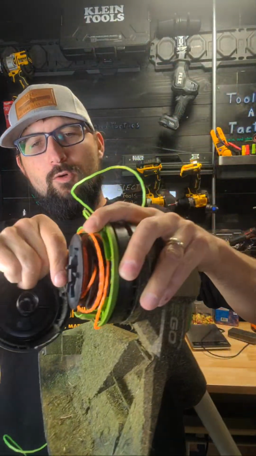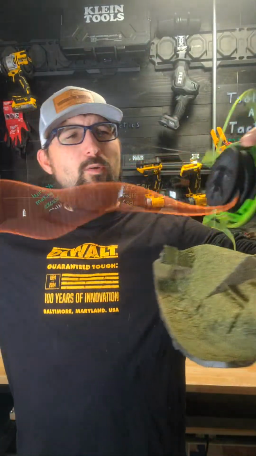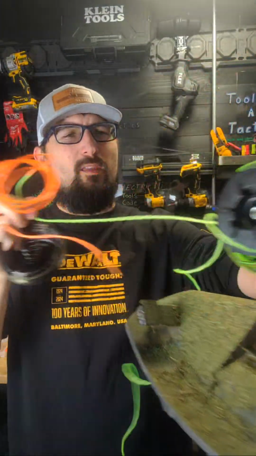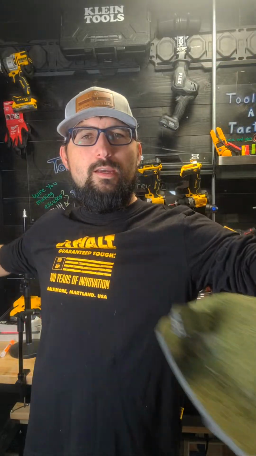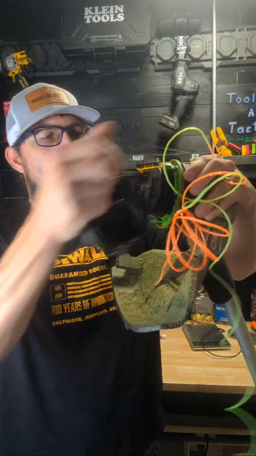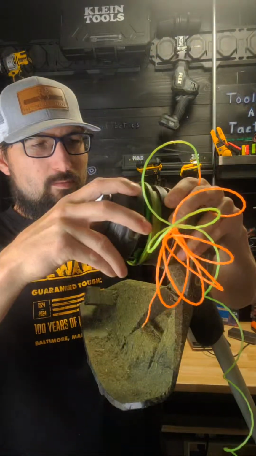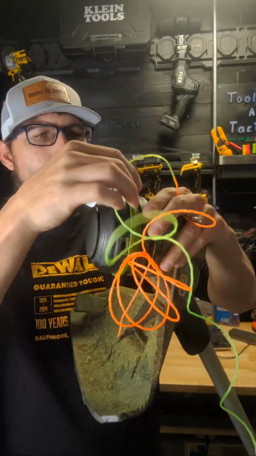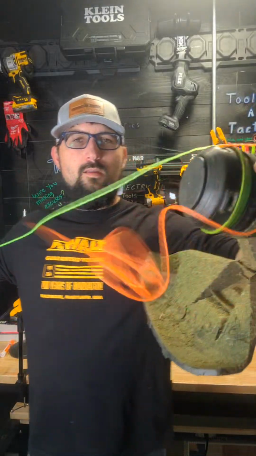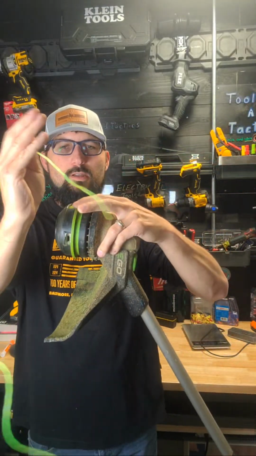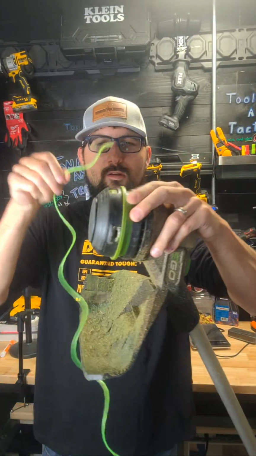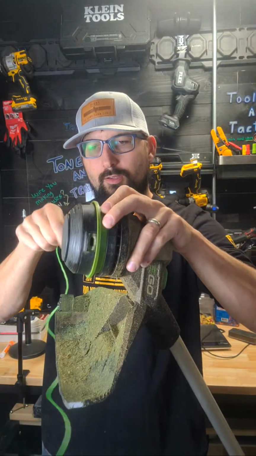Because that's probably the worst part about a string trimmer, pulling the line in. And we can just pull the line completely out and we can pop it back in. Like that. And then we just got to snake this through the hole. It's really twisty.